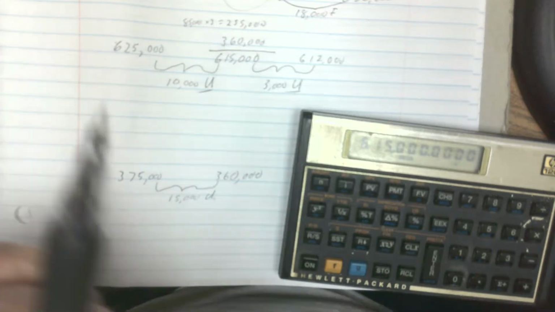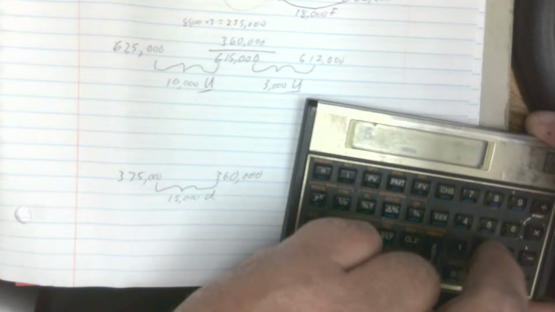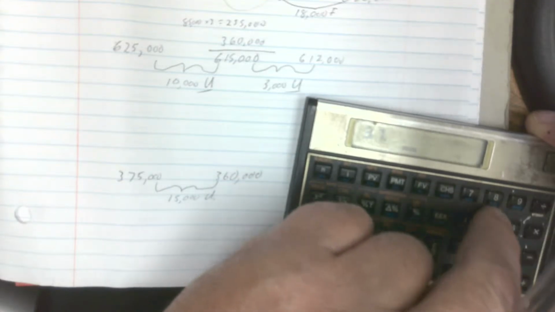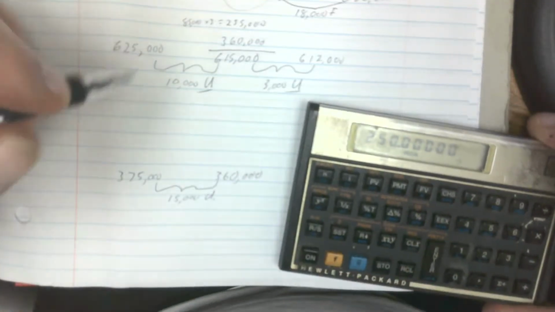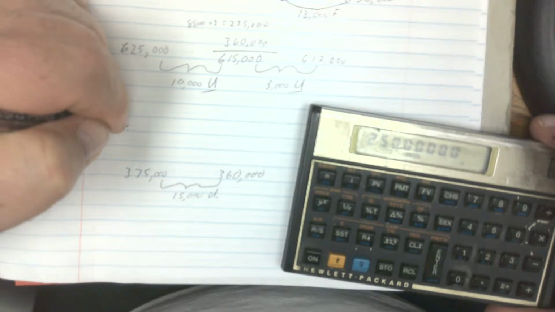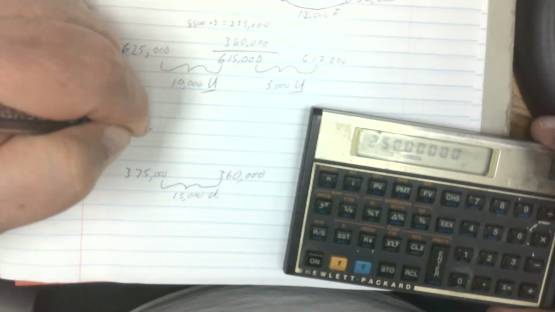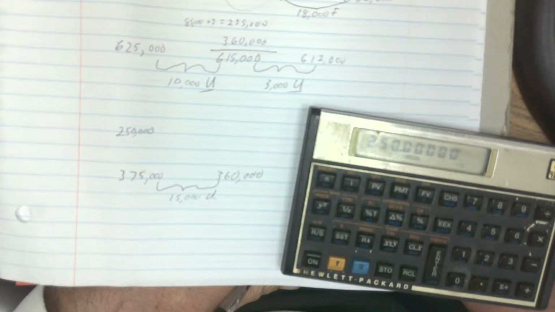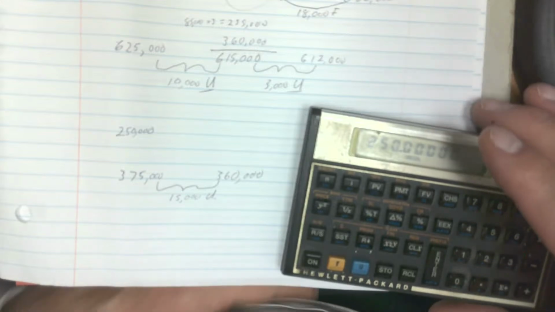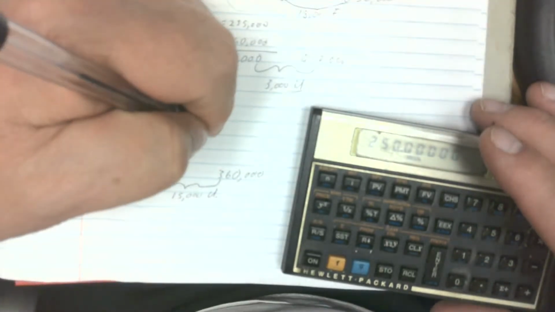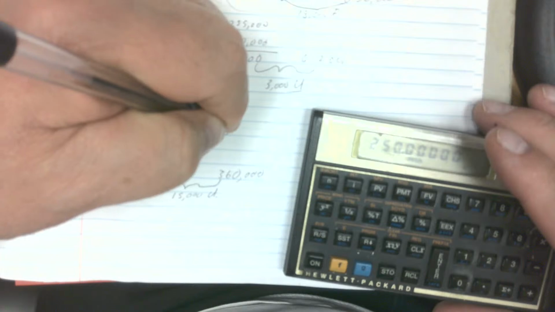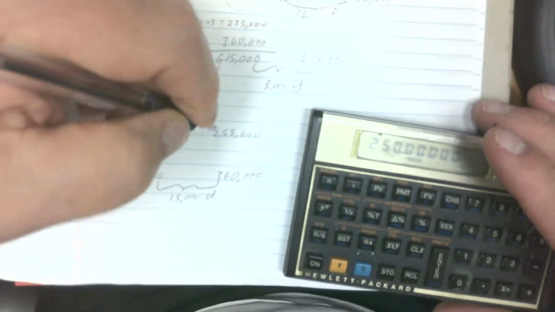So 625 minus 375 means that our variable overhead spending was 250,000, and we went ahead and calculated here was 255,000.